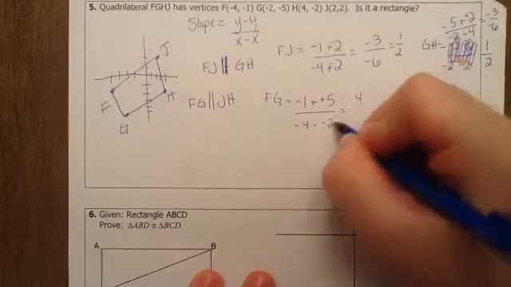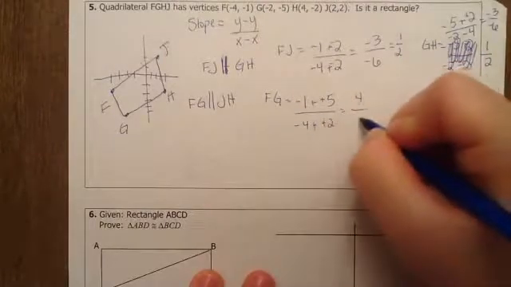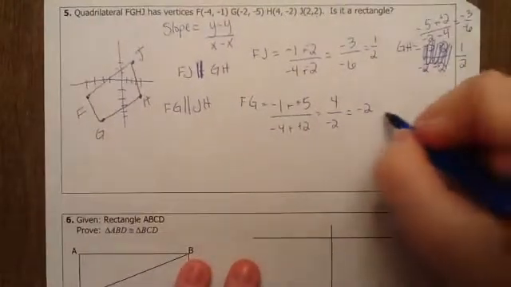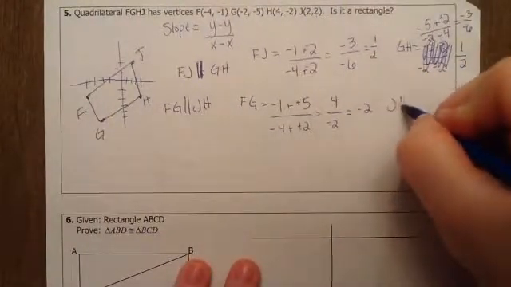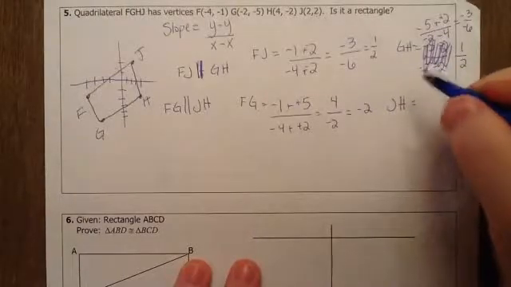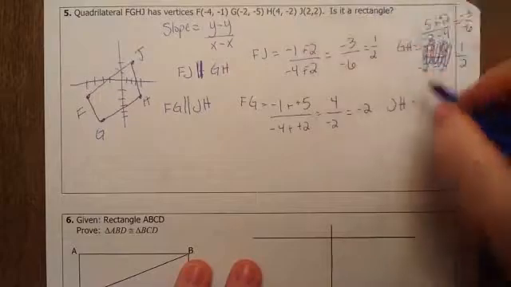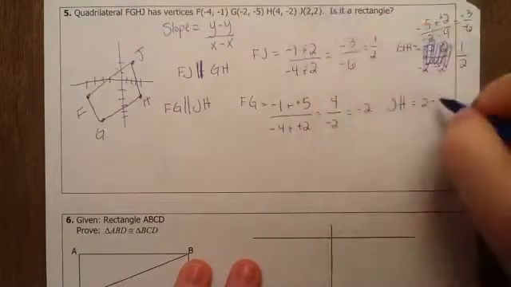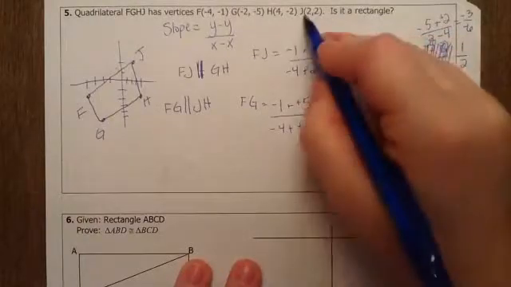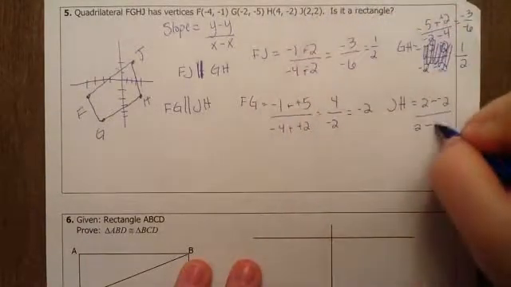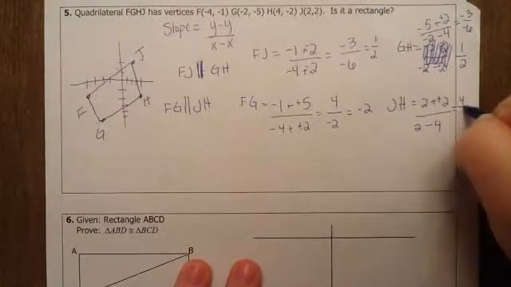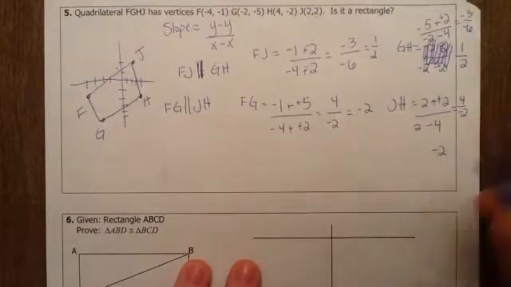So I get 4 over -2, and that is -2. Lastly, check JH. JH, 2 minus -2, and 2 minus 4. Should get 4 over -2, which is -2.